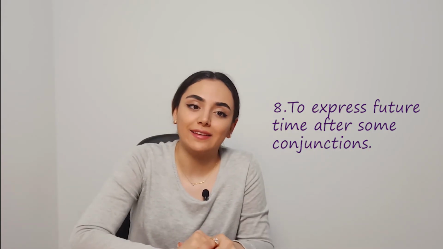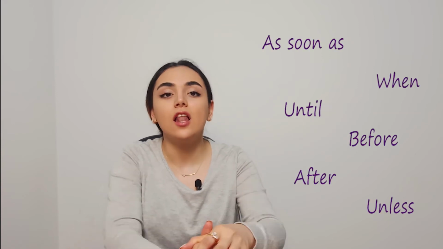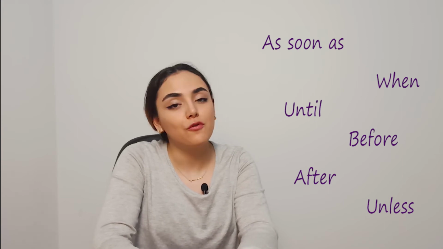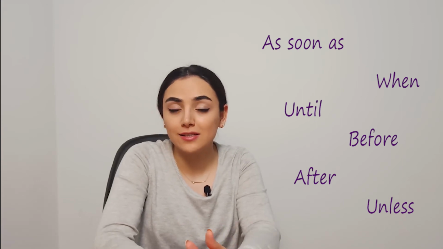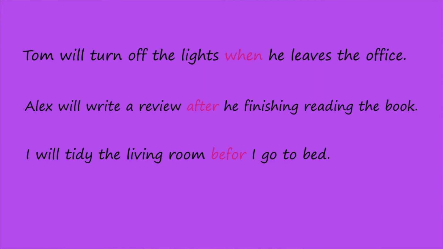Usage number 8, to express future time after some conjunctions like as soon as, when, until, before, after, and unless, we use the present simple tense. Look at the example. Tom will turn off the lights when he leaves the office. Alex will write a review after he finishes reading the book. I will tidy the living room before I go to bed.